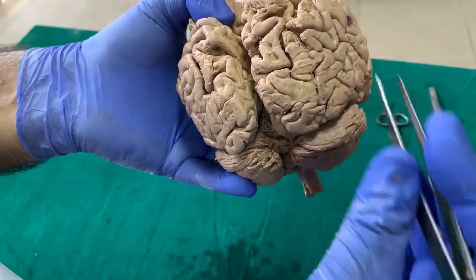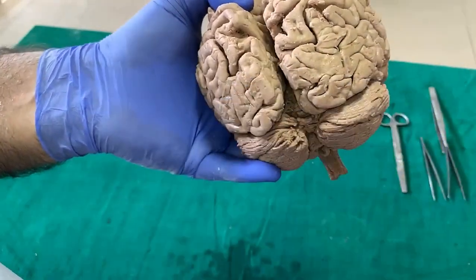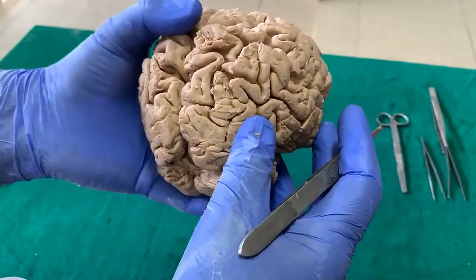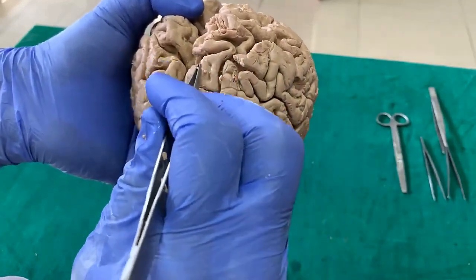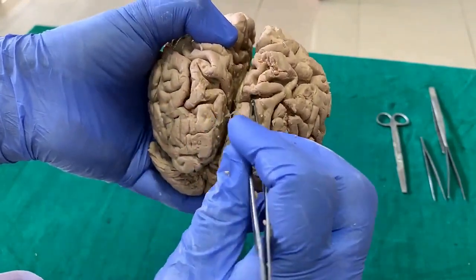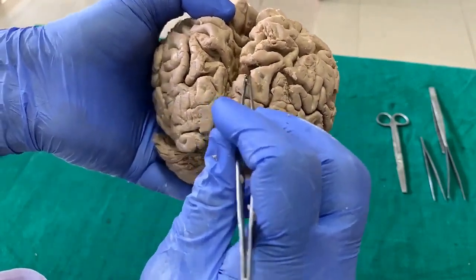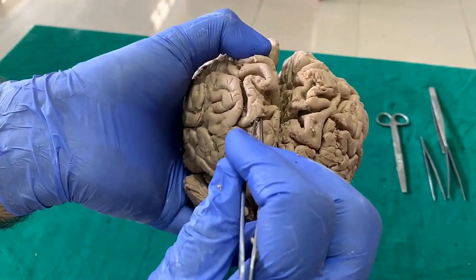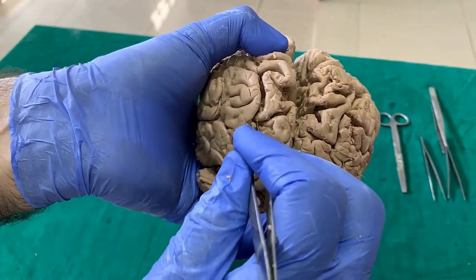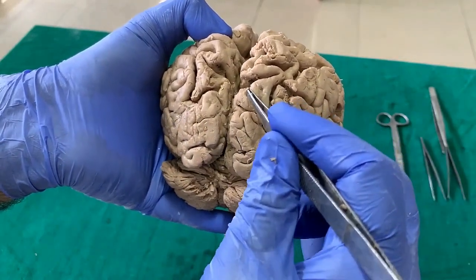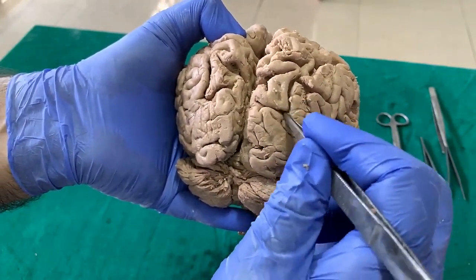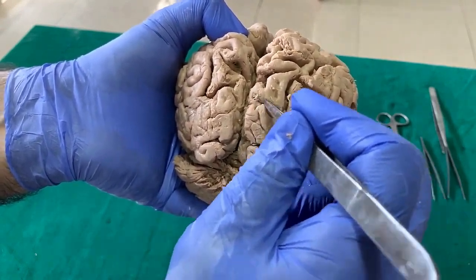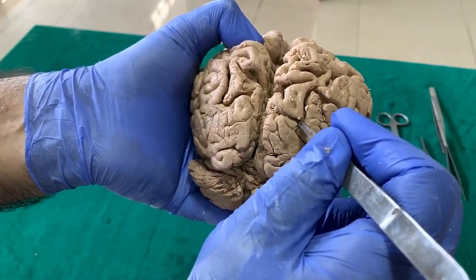Now we have finished the parietal lobe. We will move on to see the occipital lobe. In the occipital lobe, you have to give special care to identify the sulci and gyri. This is the arcus parieto-occipitalis. Now, in relation with the arcus parieto-occipitalis, you can see a sulcus over here. This is on the left side, this sulcus, and on the other side, this is the arcus. So, this is that particular sulcus, and this sulcus will be known as transverse occipital sulcus.